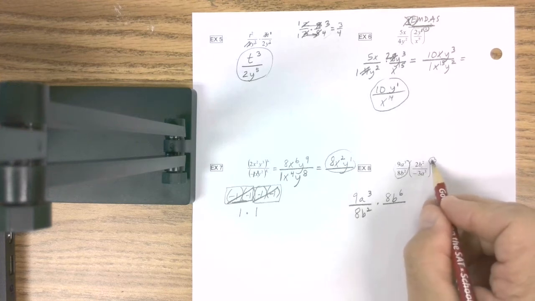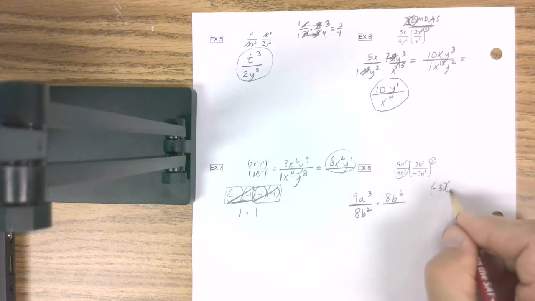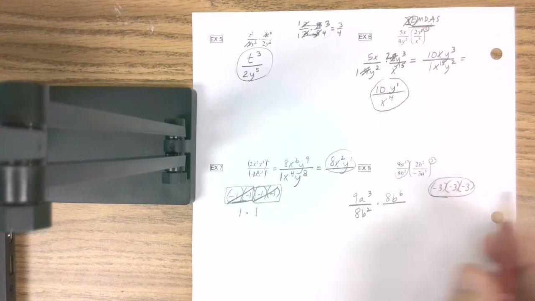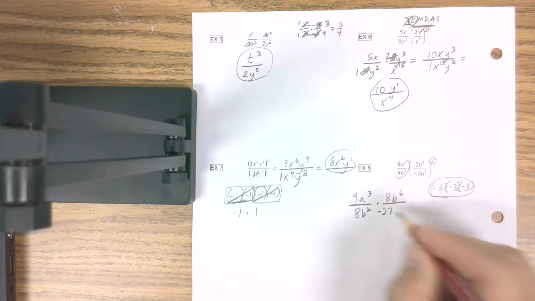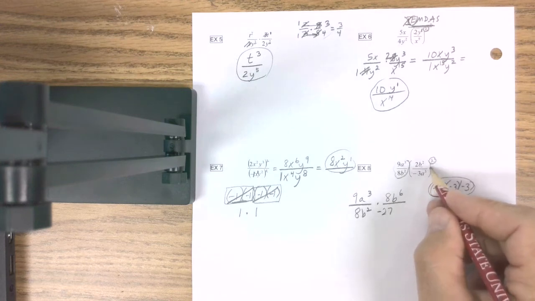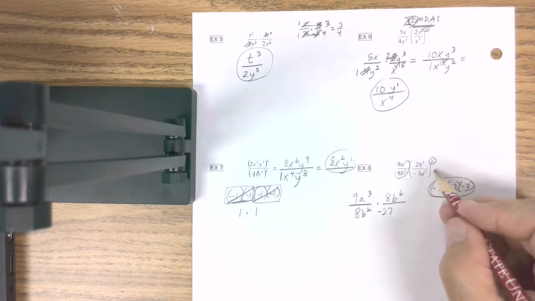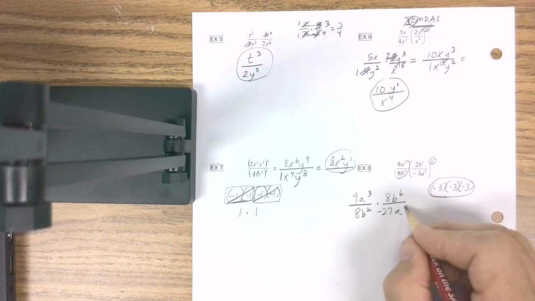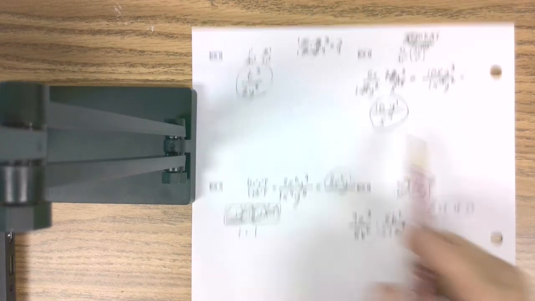What's negative 3 cubed? Well, it's negative 3 times negative 3 times negative 3. That gives me a negative 27. Now I go power to a power, and that gives me 9. I couldn't see what it was. 8 to the 9th. Now back up to here.